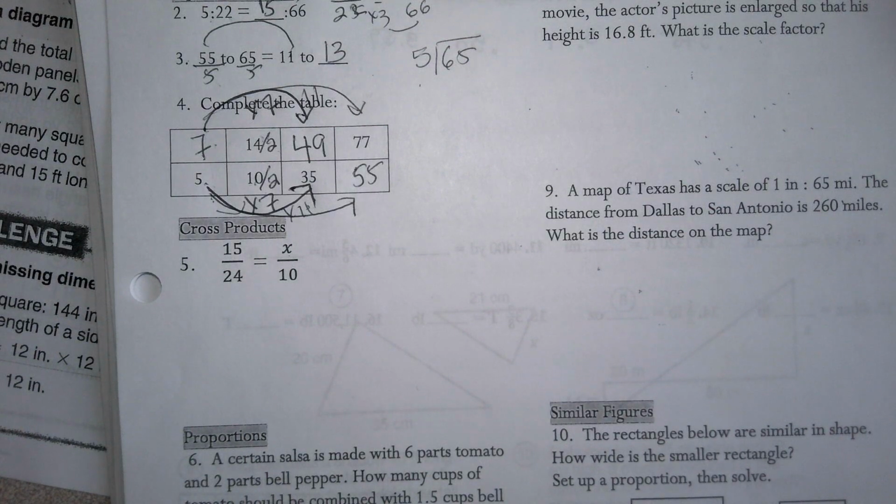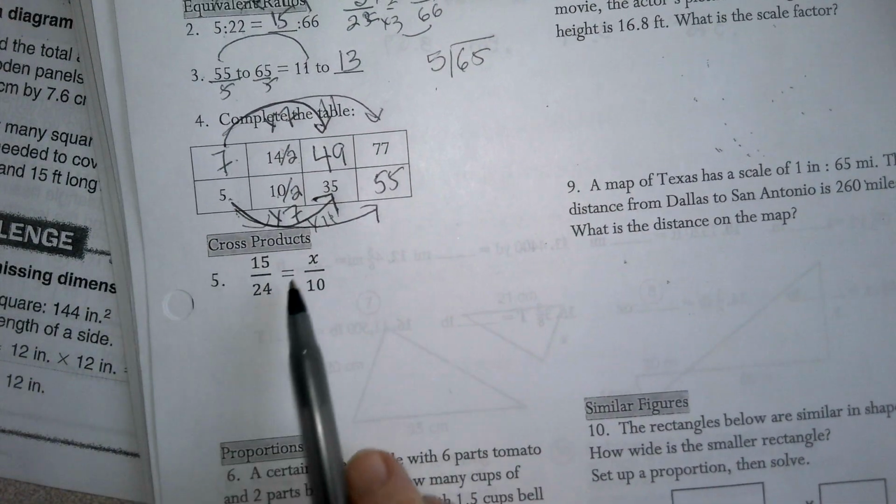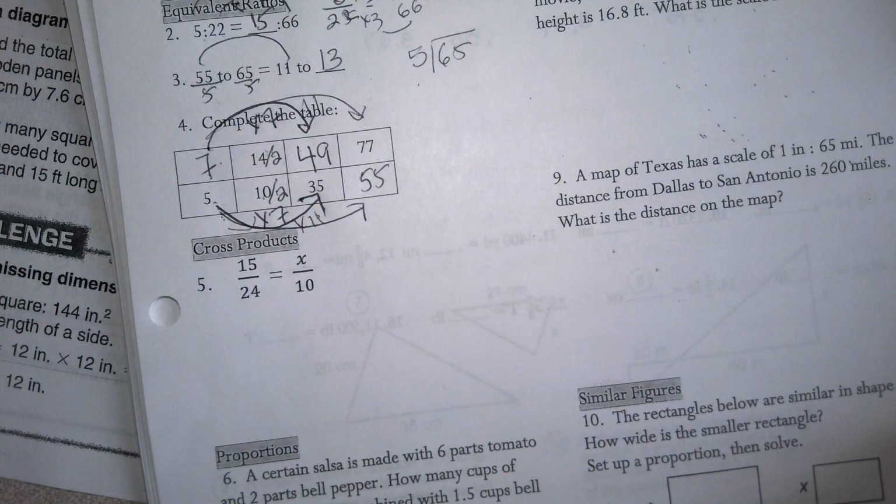So there's always one way to start it, like either reducing to match that and then going across the other way.